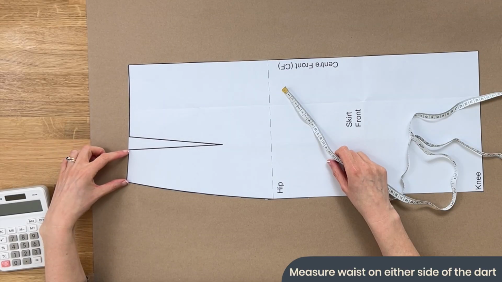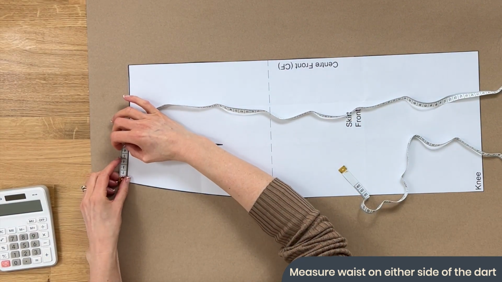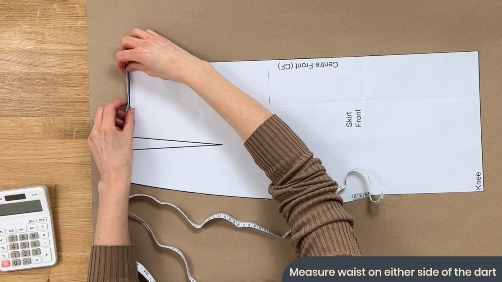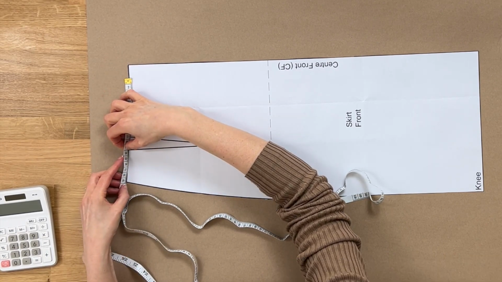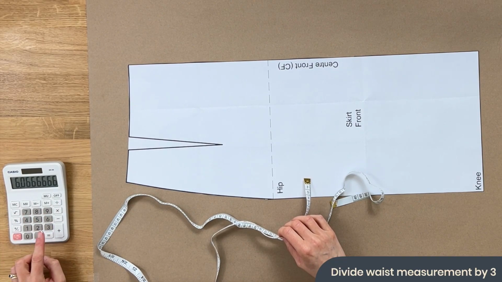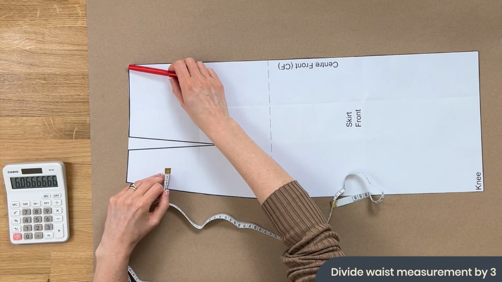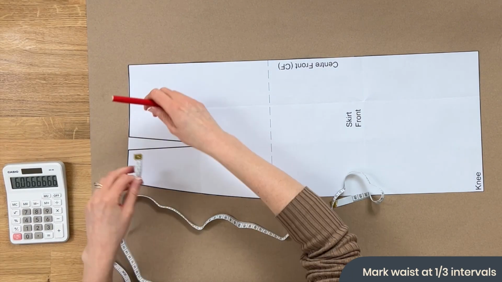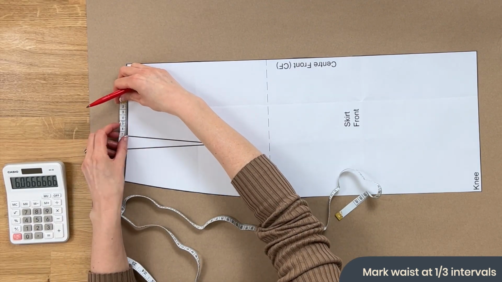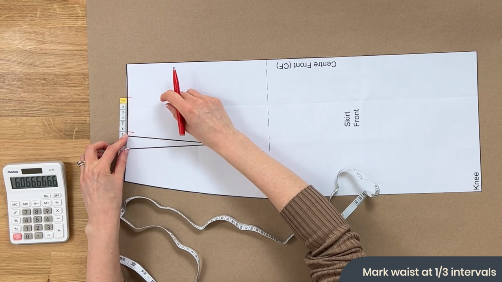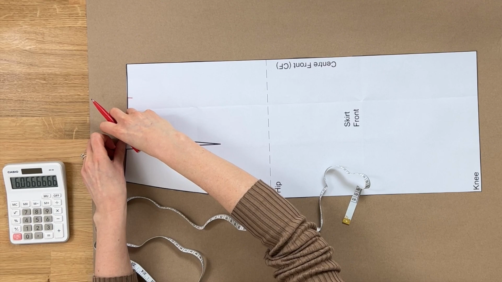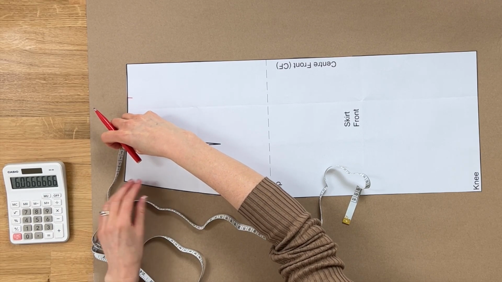The first thing we're going to do is to measure the distance of our waist on either side of the dart. I'm going to use a tape measure to do this because it's a curved line. Take that measurement and divide it by 3. Then I want you to mark on from the centre front 1/3 of the overall waist. And then measure another 1/3 along from there. If you want to, you can then just double check that you've got the same amount on either side of the dart at this point.